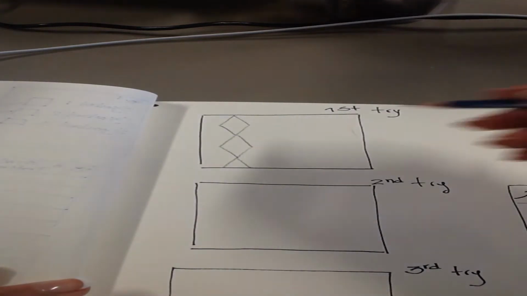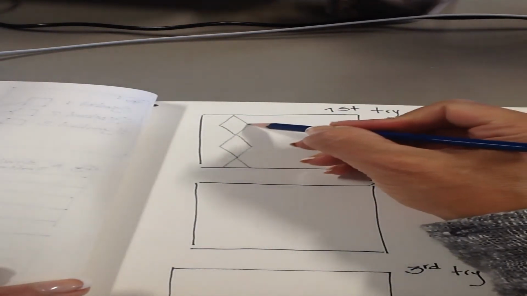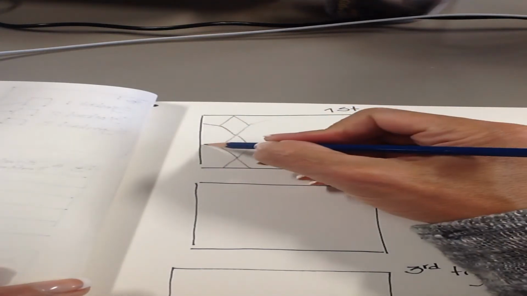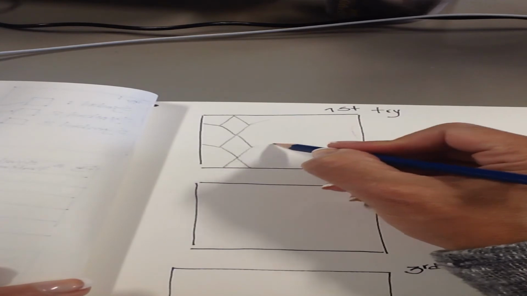So the first one I'm using in here is the travel one, which does not look anything like an airplane, but if you remember my airplane, this is what happens with my airplane. I changed it all.